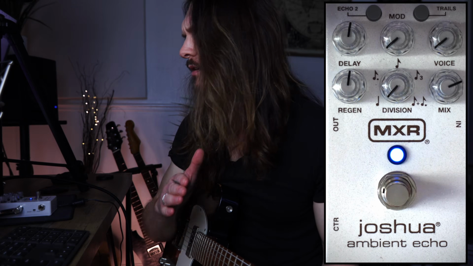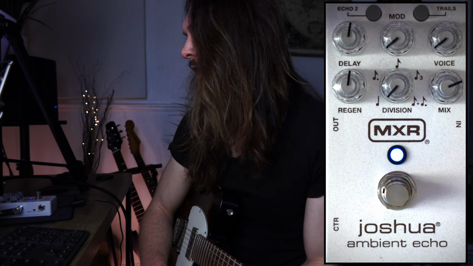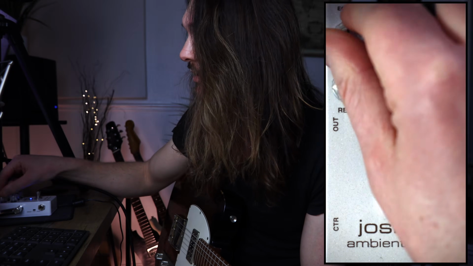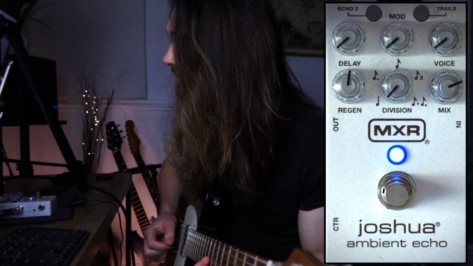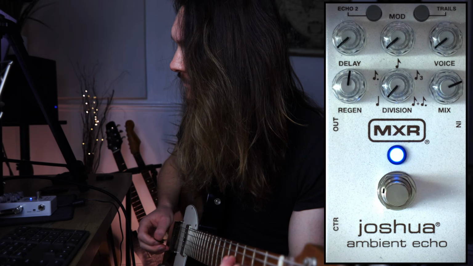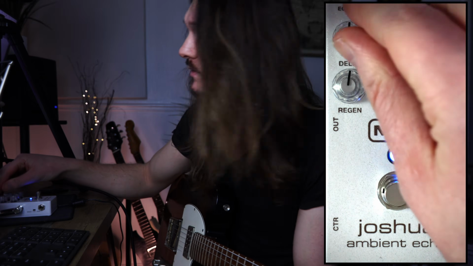And a lot of these are fairly commonplace on delay pedals, so I won't spend too long on the more obvious ones. But on the top left here, we've got our delay, and this is the time of our delay. So all the way to the left gives us 50 milliseconds, so kind of slapback sound. And all the way to the right gives us a full second or 1,000 milliseconds of delay.